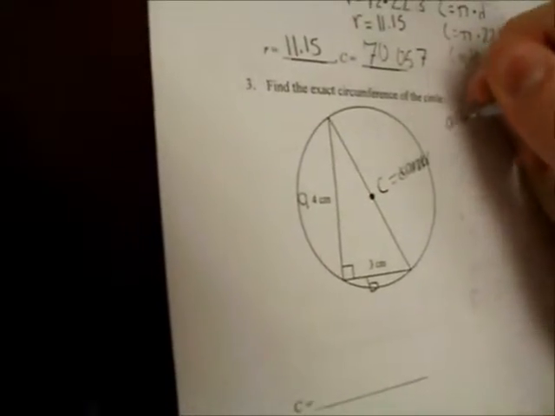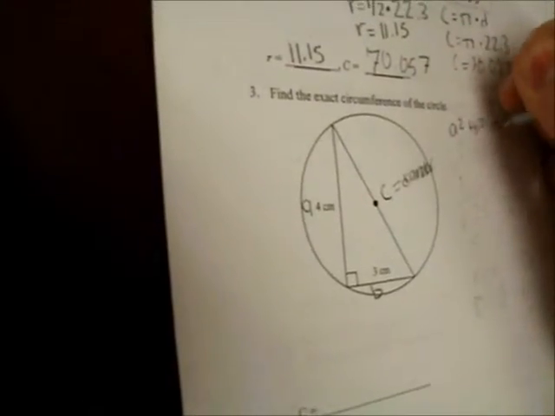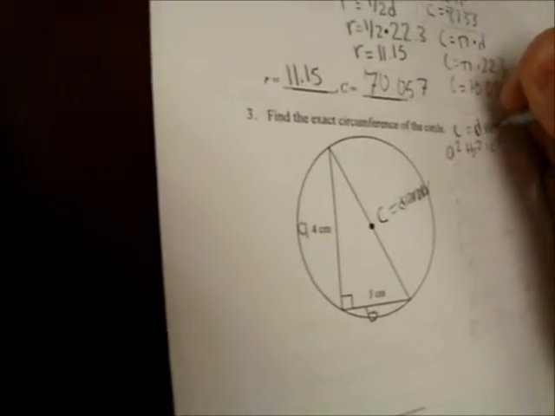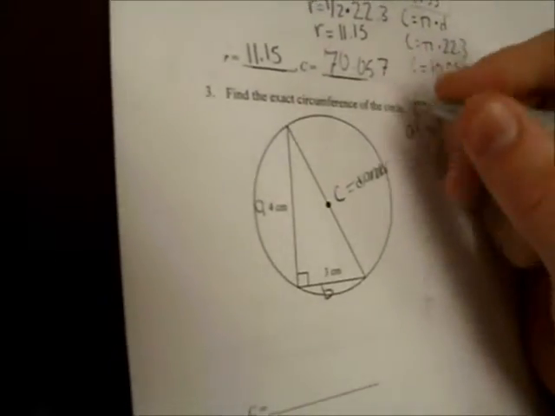So 4 squared plus 3 squared equals c squared. And when you square them, you get 16 plus 9 equals c squared, which means 25 equals c squared. Square root both sides, and you get 5 equals c. So the diameter equals 5.